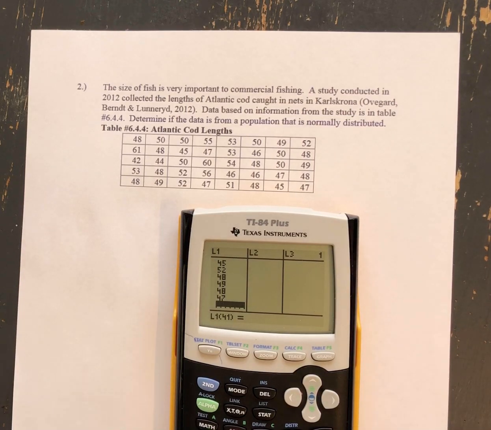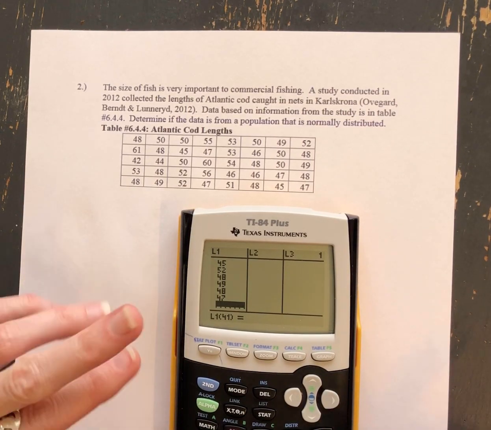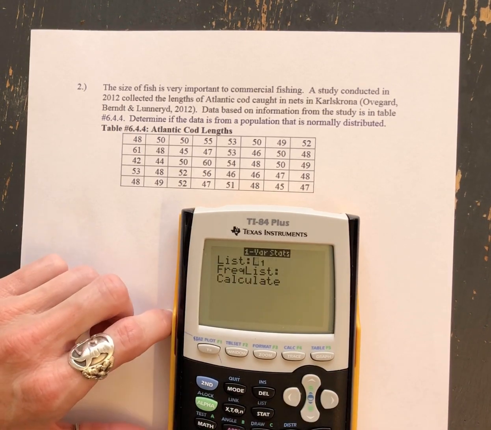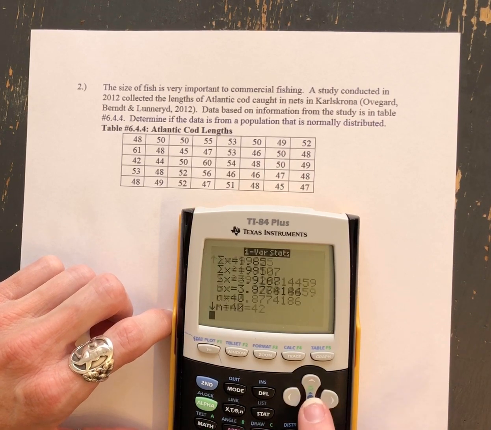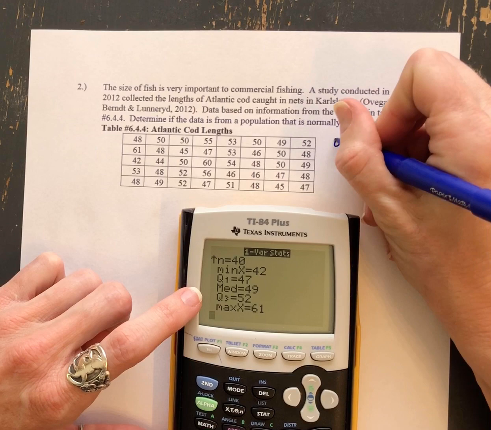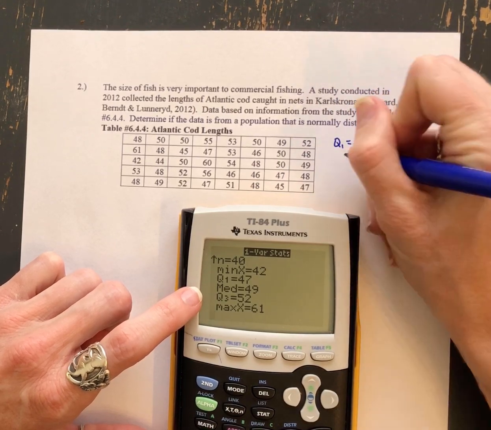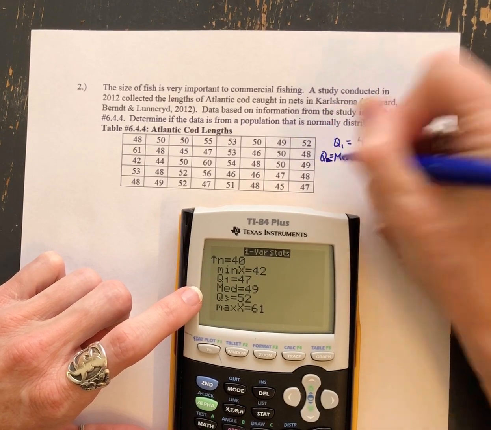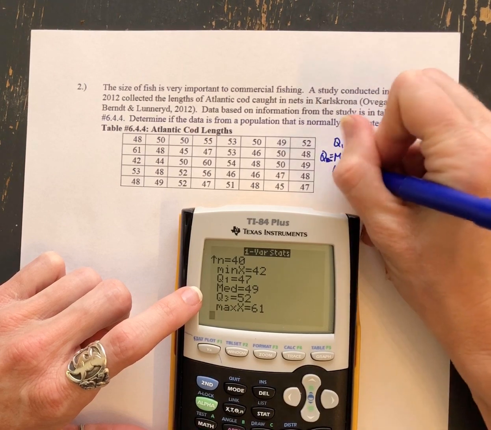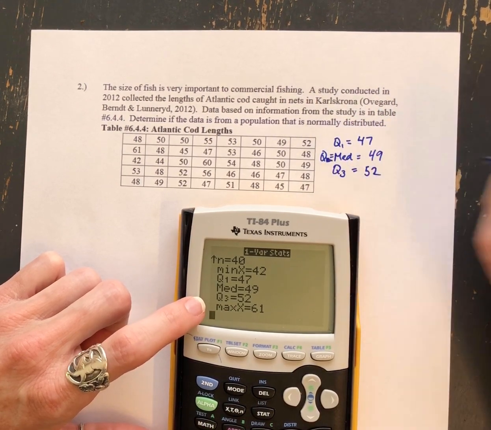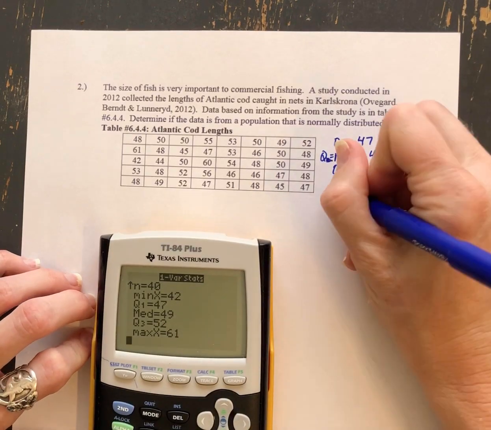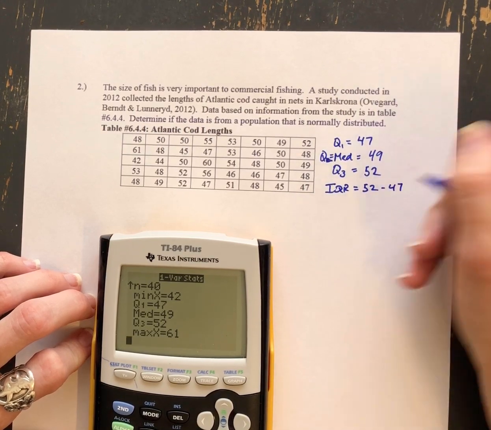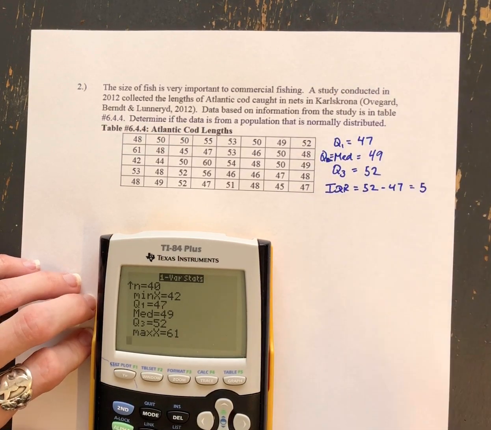So once you've got all those data values in there, we can look at our summary statistics. So I'm going to go to one of our stats, and I'm just going to get our Q1, our median, which is the same as Q2, and our Q3, which is 52. Okay, and we can go ahead and calculate that interquartile range now also if we want. That's 52 minus 47, which is 5.